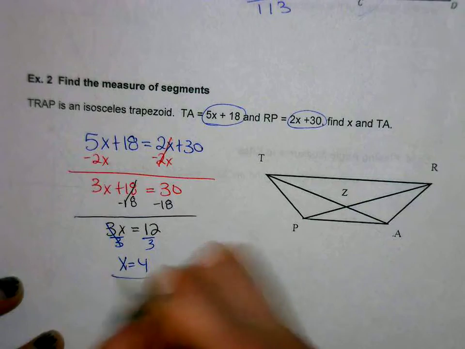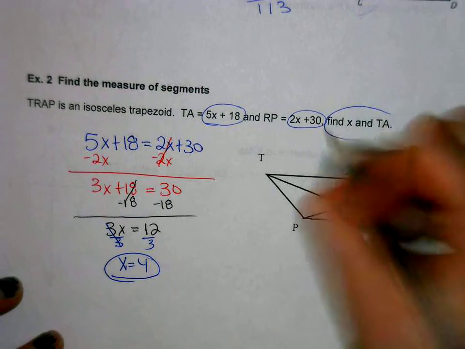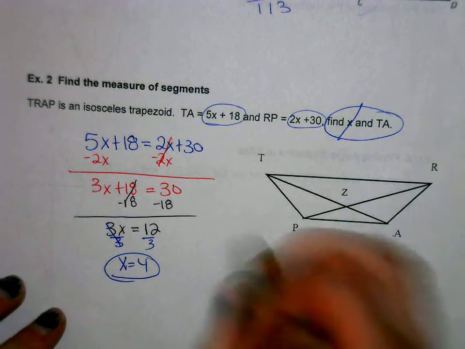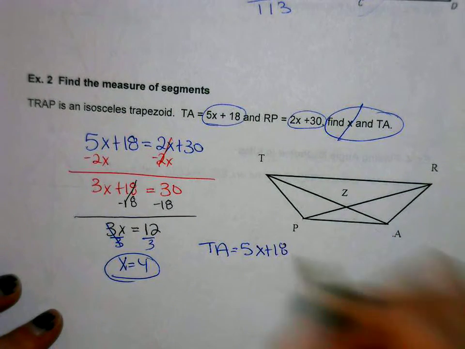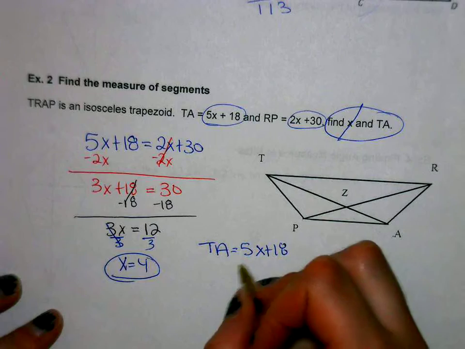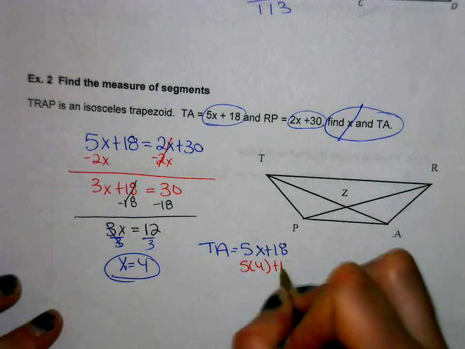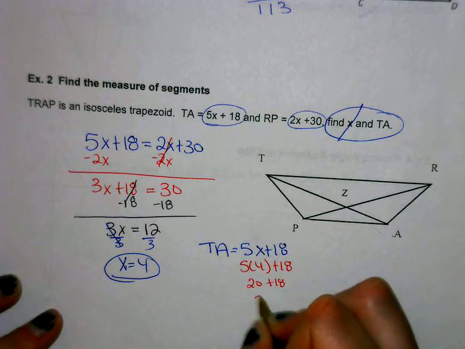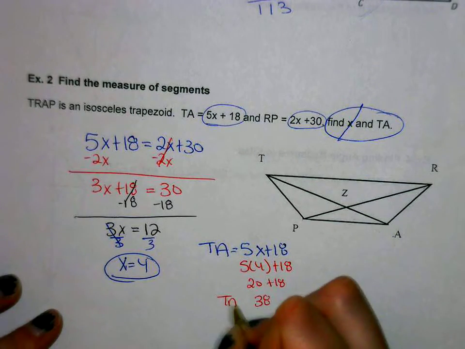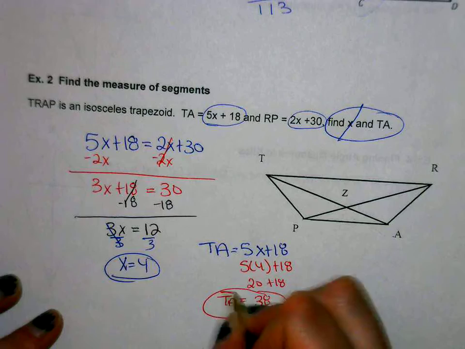So x equals 4. So we found x, but now we need to find TA. So TA, we know equals 5x plus 18. But since we know that x is 4, we can plug that in. 5 times 4 is 20. And 20 plus 18 is 38. So TA equals 38.